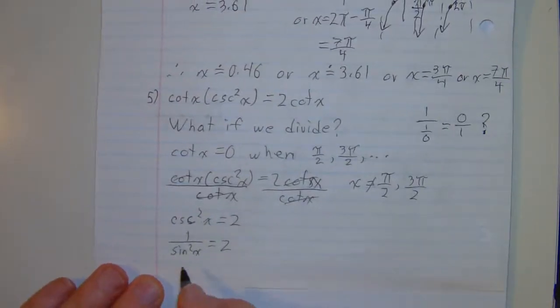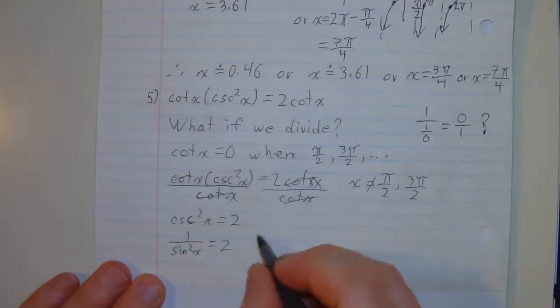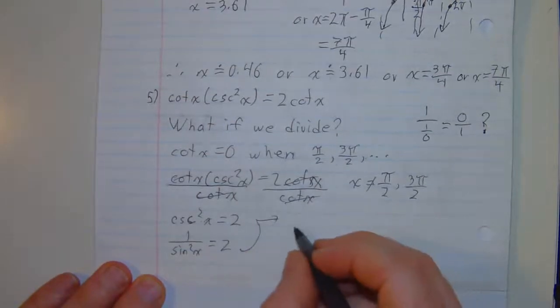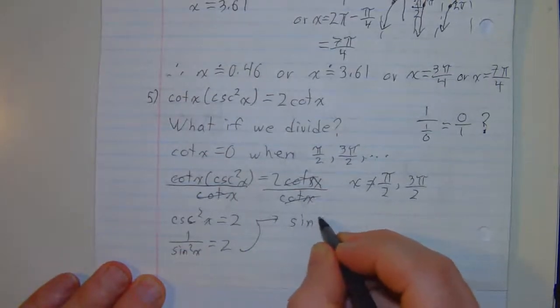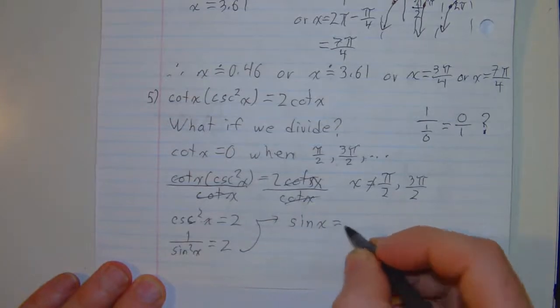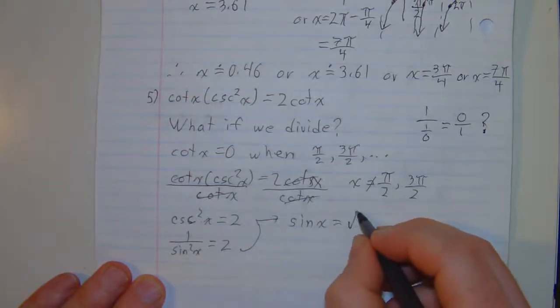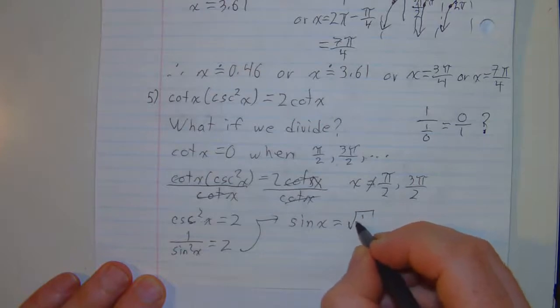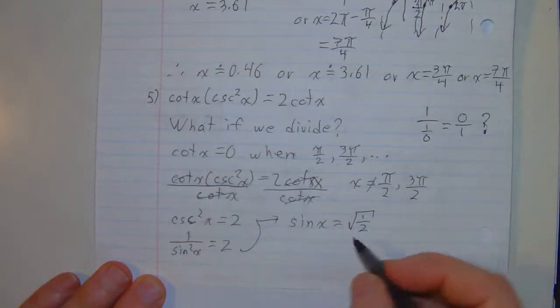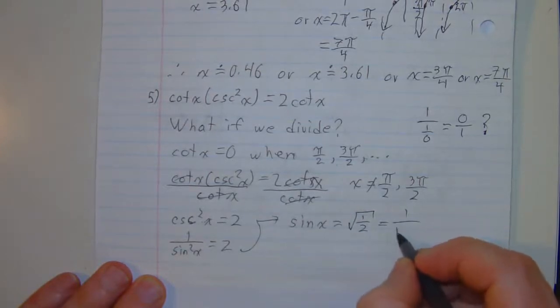And then if we rearrange that, we get sine x equals square root of 1/2, which is the same as 1 over root 2.